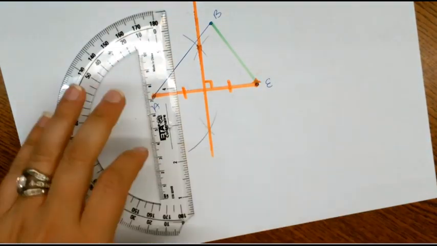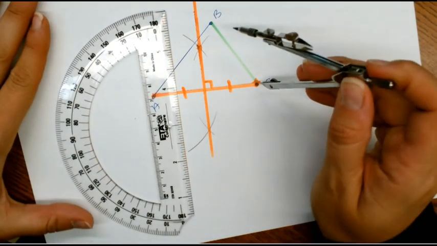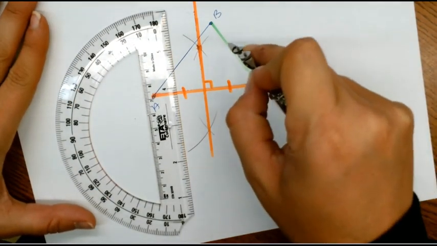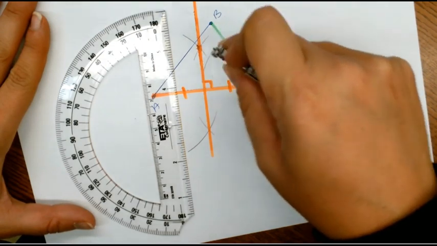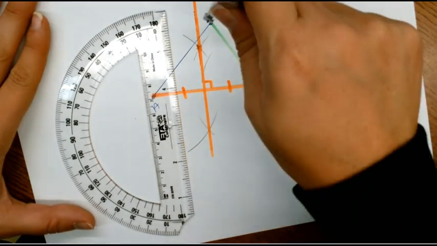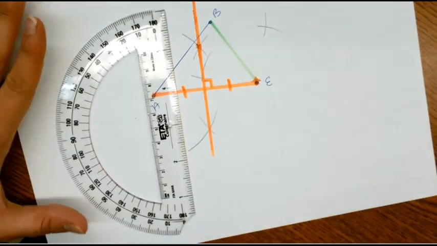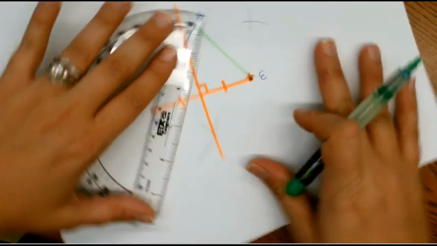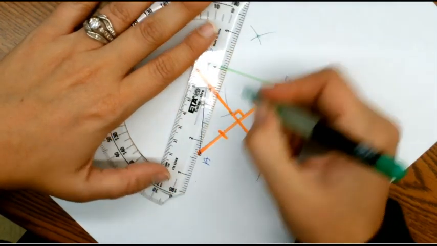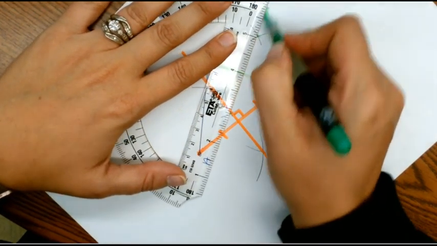Moving right along. Next one. Open it up a little bit more than half. Arc above, arc below. Arc above, arc below. This one's green. There and there.